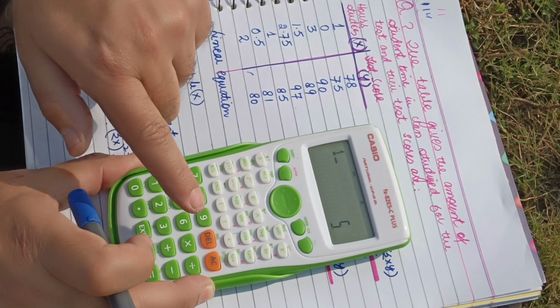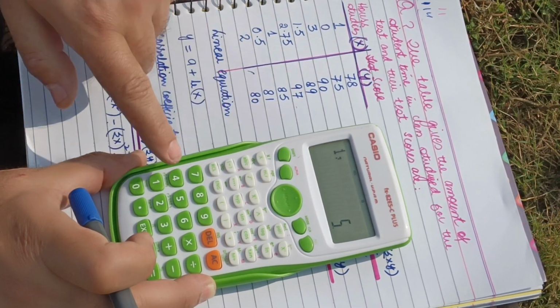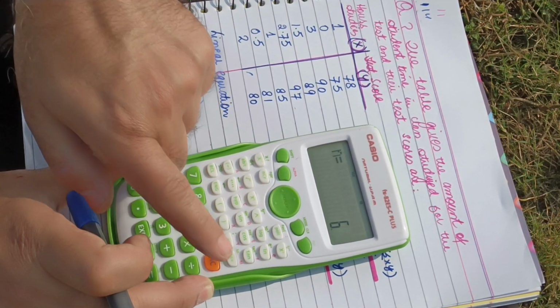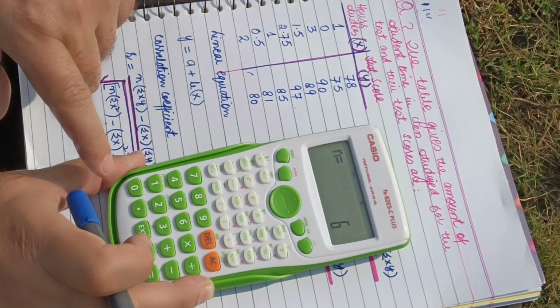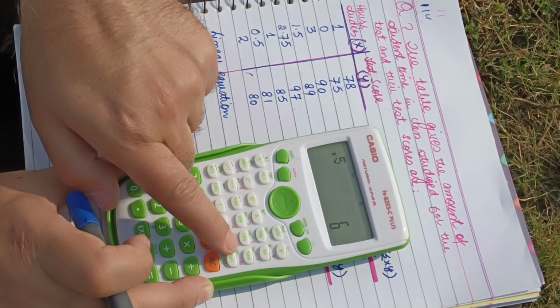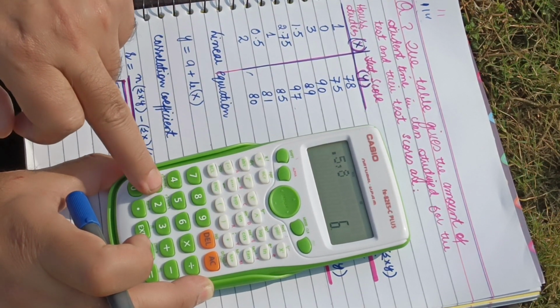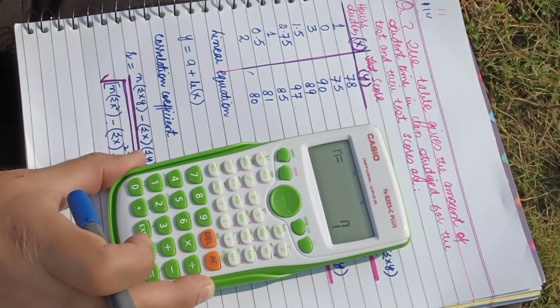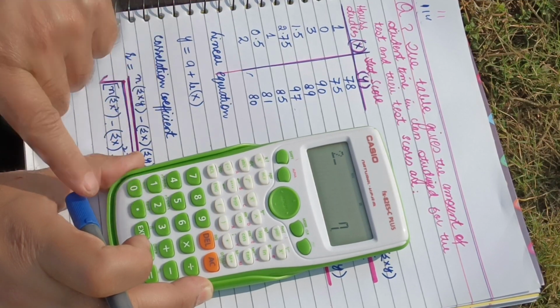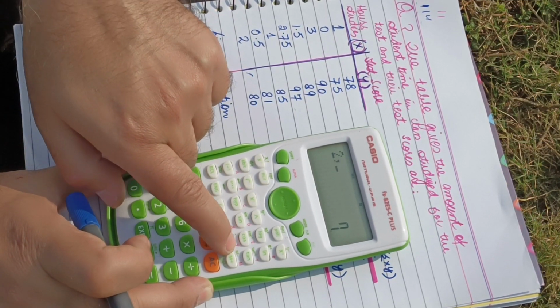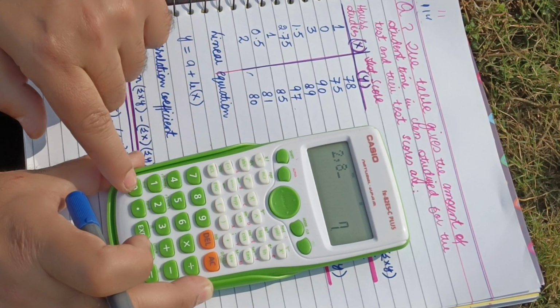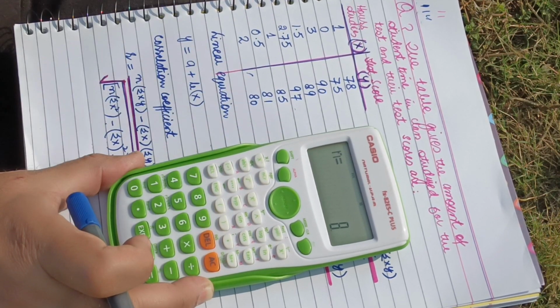Now 1, comma, 85, press the M plus, it is the 6th data. The student who spent 0.5 hours got the score of 81, M plus. Now, who spent 2 hours, comma, he got the 80 score, M plus.